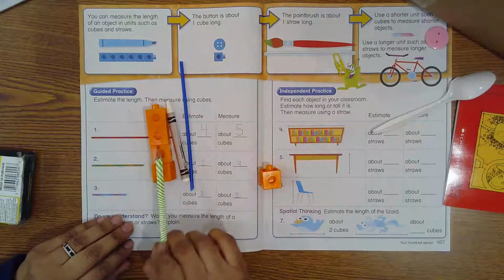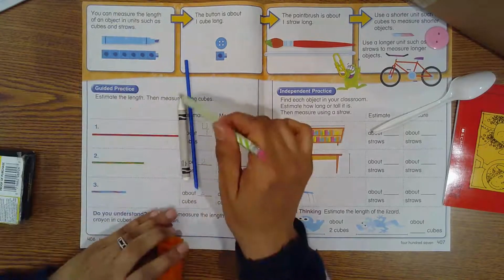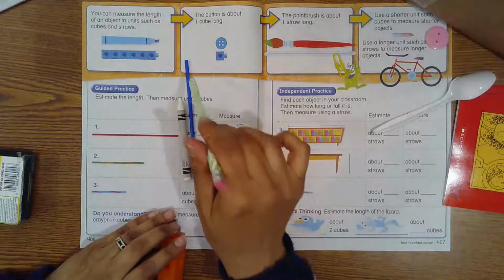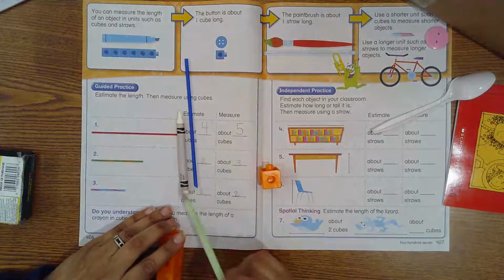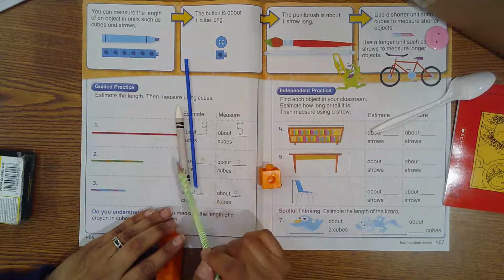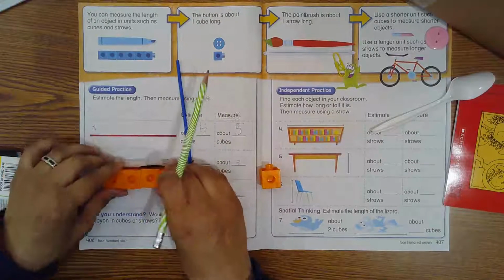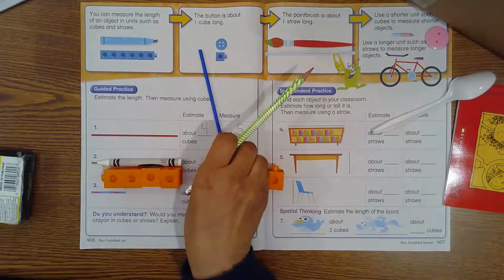I think using cubes, because as we see, my marker is smaller or shorter than the length of the straw that I'm using. So if I have cubes, I can use cubes and I can say it's about 4 cubes.